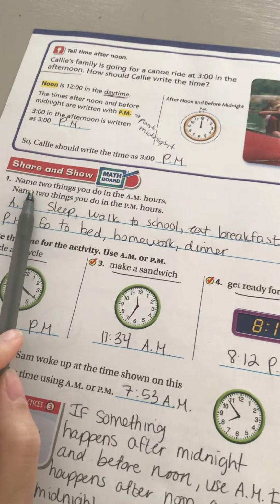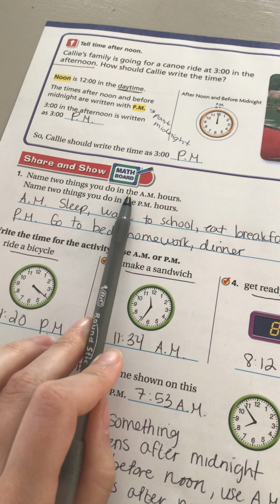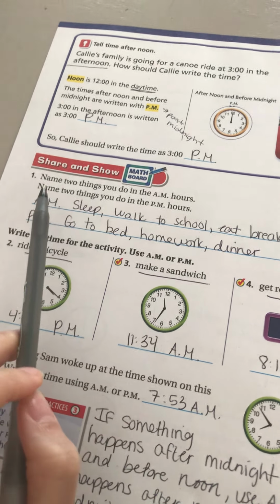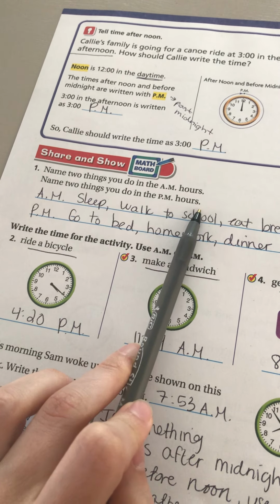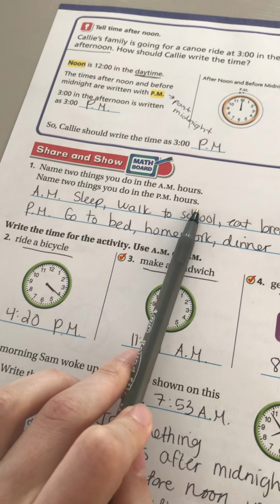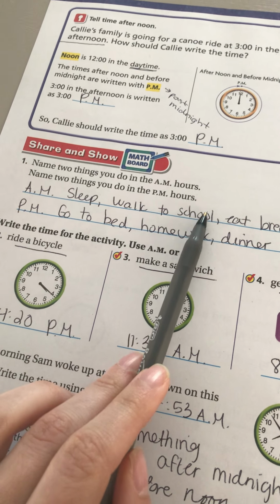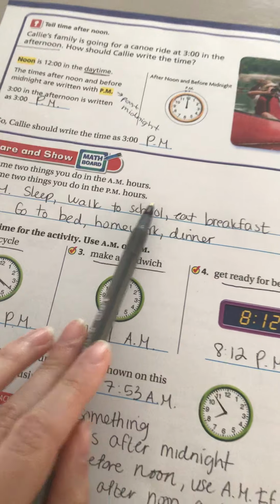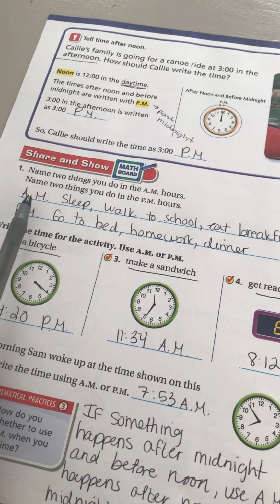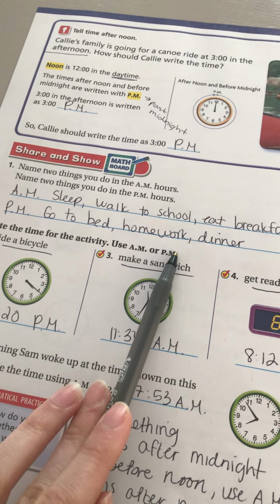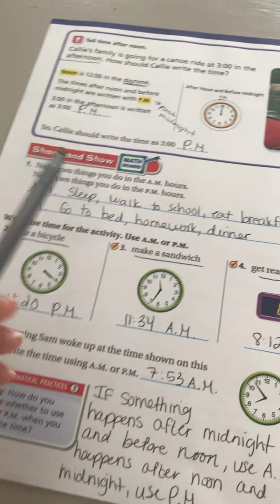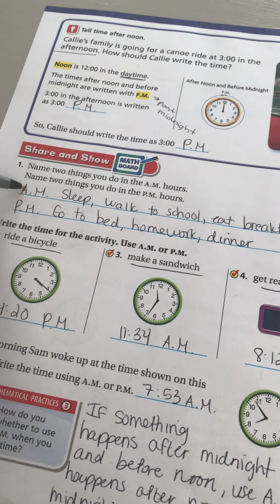Number 1 says, name 2 things you do in the AM hours and name 2 things you do in the PM hours. Now, these could be different between all of us, right? We all have different lives. However, in the morning, you're not eating dinner, right? So be careful with this and think about what you do with your own schedule.